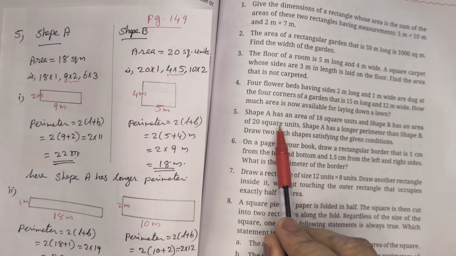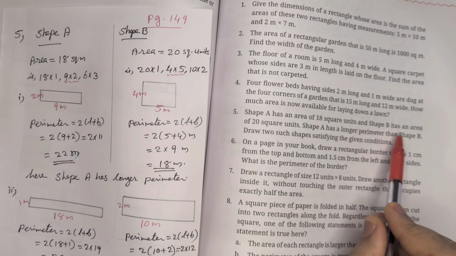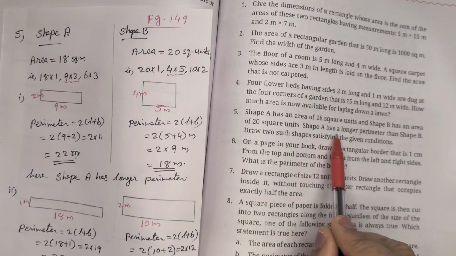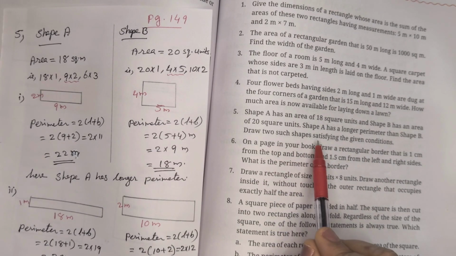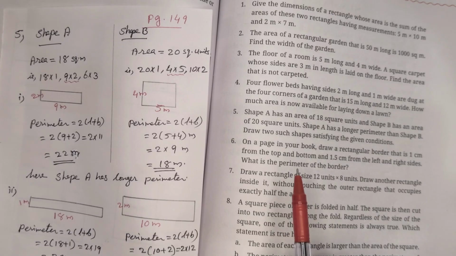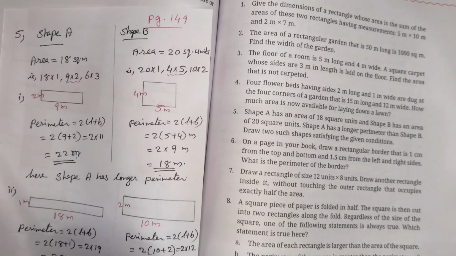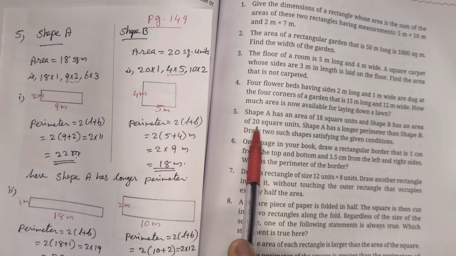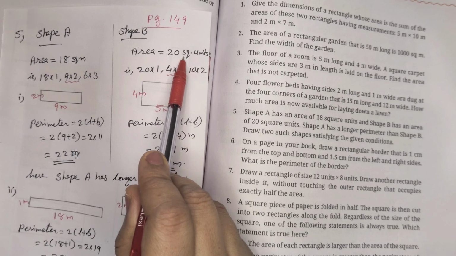Fifth question. Shape A has an area of 18 square units and shape B has an area of 20 square units. Shape A has a longer perimeter than shape B. Draw two such shapes satisfying the given conditions. So here it's given shape A and shape B, two shapes are there. Area of shape A is 18 square units and area of shape B is 20 square units.